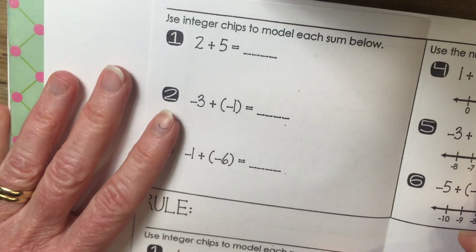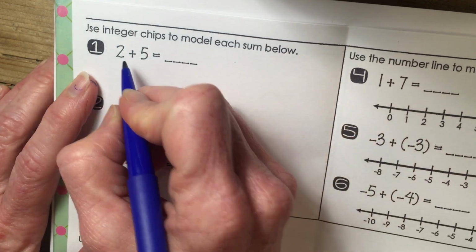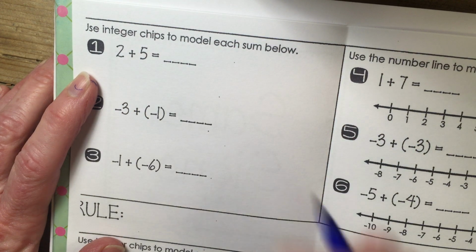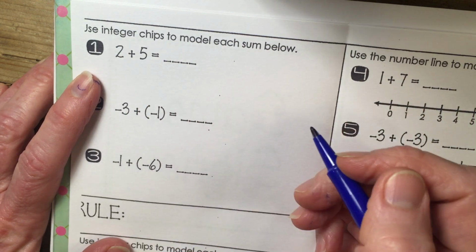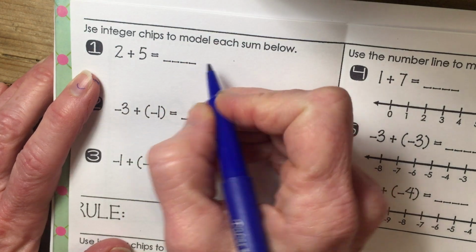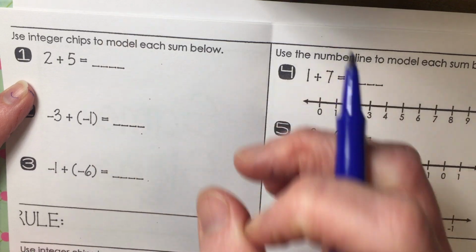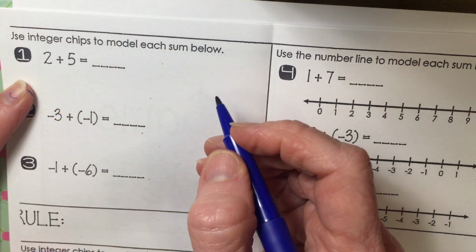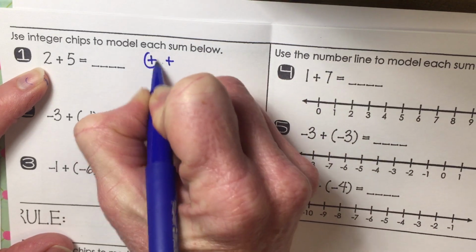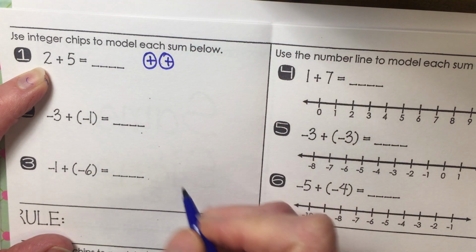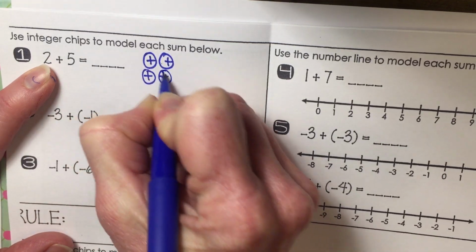We're going to start by looking at what you do when you add integers that have the same sign. In this first example, both of the numbers are positive. I'm going to show you two ways that you can model this, and then we're going to come up with a rule. The first way to model adding integers is to use integer chips. That's just when you use a symbol or an actual token to represent positive and negative numbers. This first one is a positive 2, so I want to show a positive 2 by drawing two positive tokens. And then I'm going to add to that positive 5, so I'm going to draw 5 more positives.